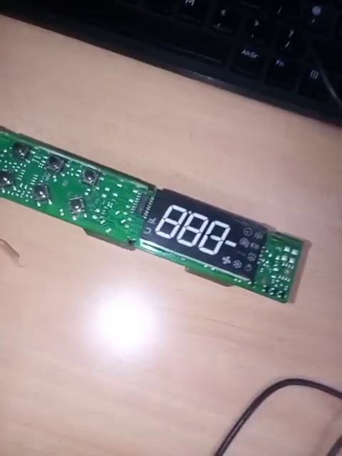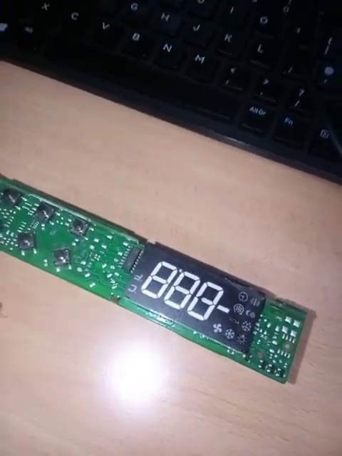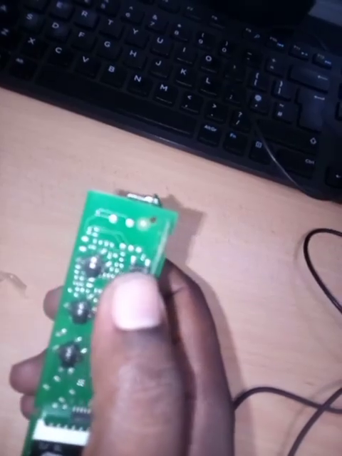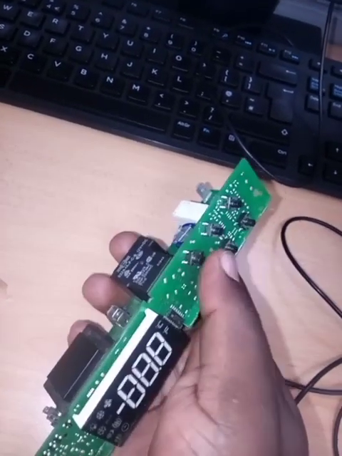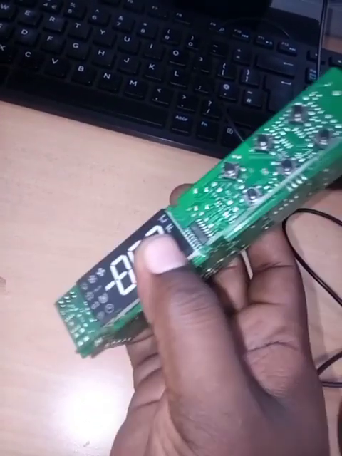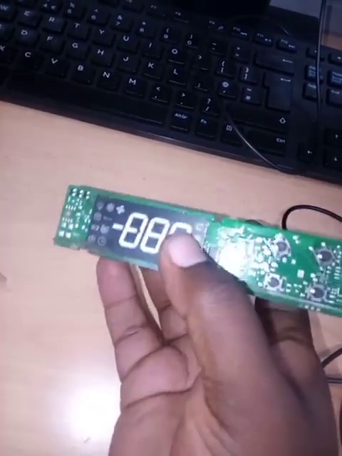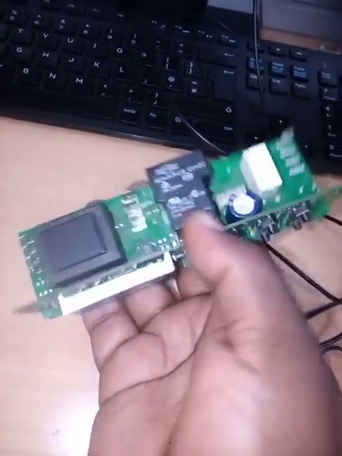What you're seeing is a temperature controller for a freezer. It has a display, and it has buttons. These are buttons for adjustments, for powering on. This is a display, it is made of LEDs. You can see there are 7 segment LEDs, and you can also see some of its parts.